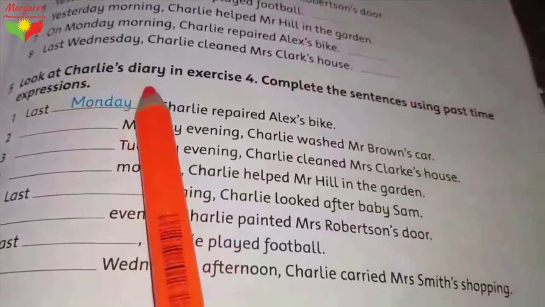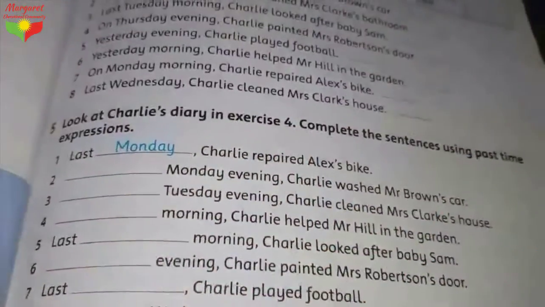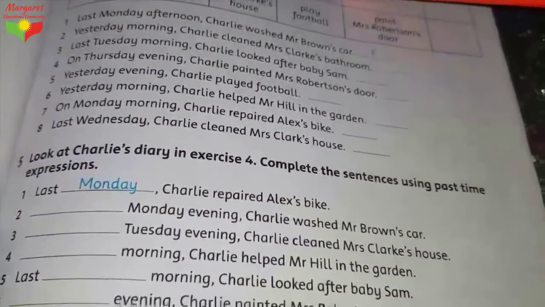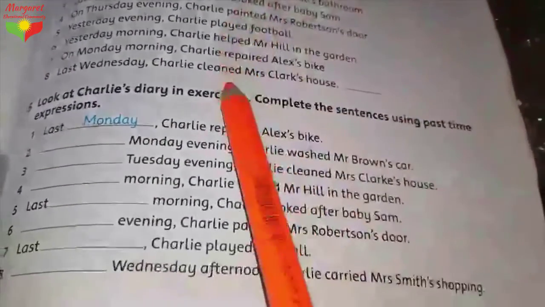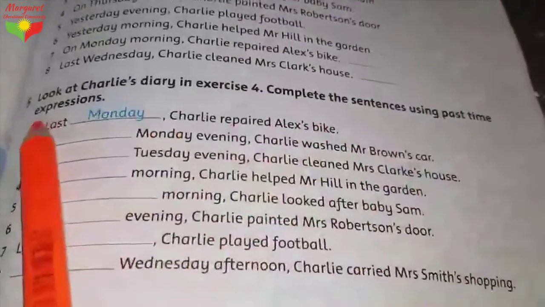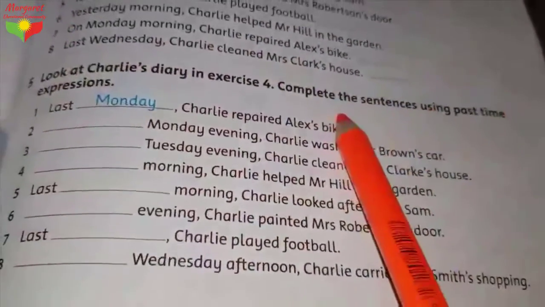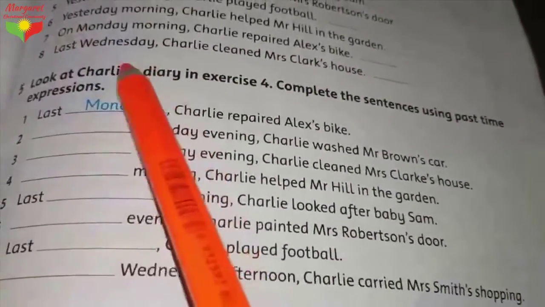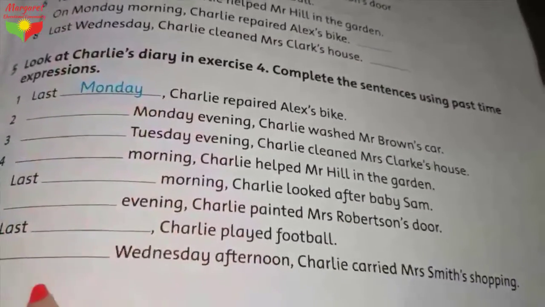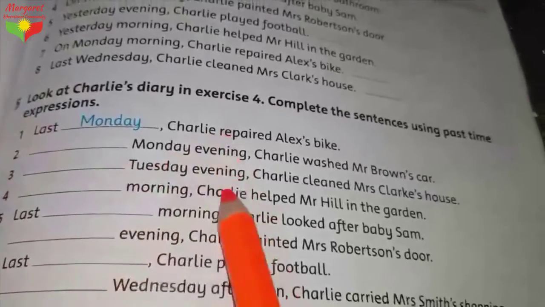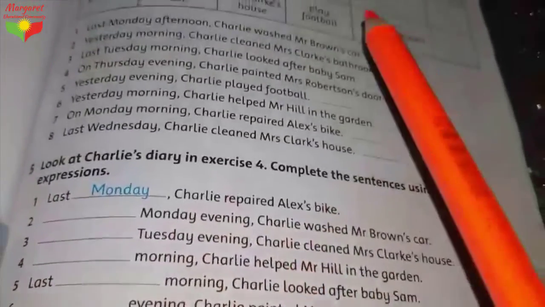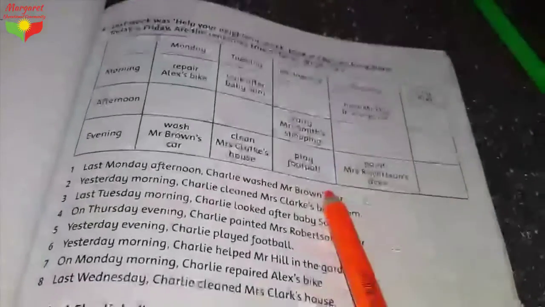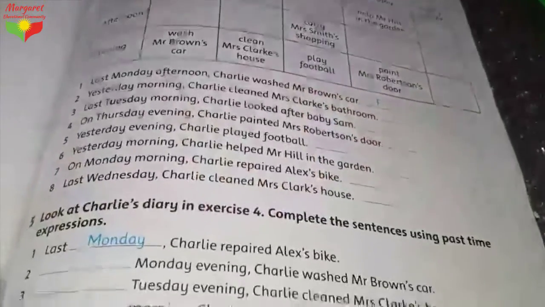Next exercise. Look at Charlie's diary in exercise 4. It means you have to go back to exercise 4 again and work on it again. Complete the sentences using past time expressions. We talked about past time expressions, right? So you must fill these blanks, these spaces, with one of the past time expressions. But you must work on exercise 4 again.